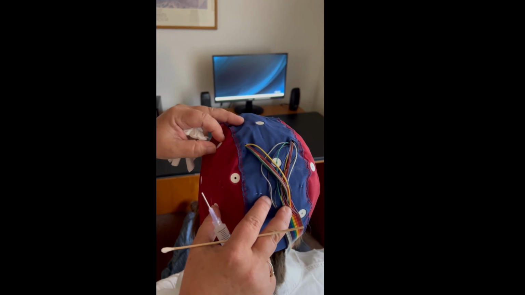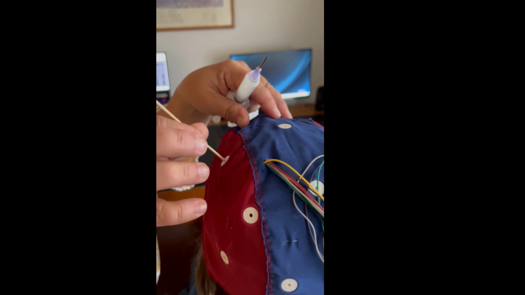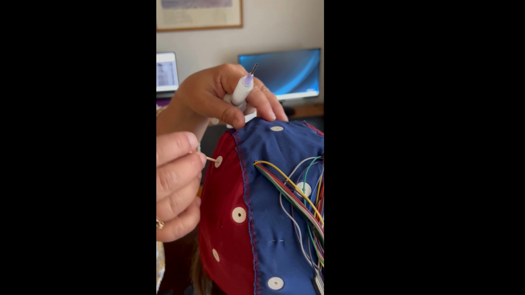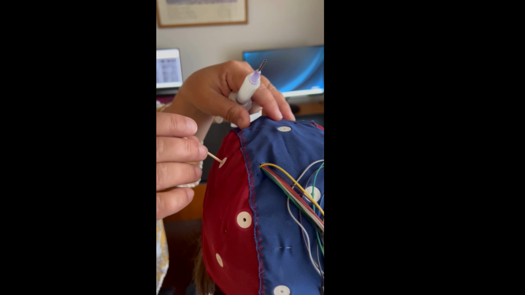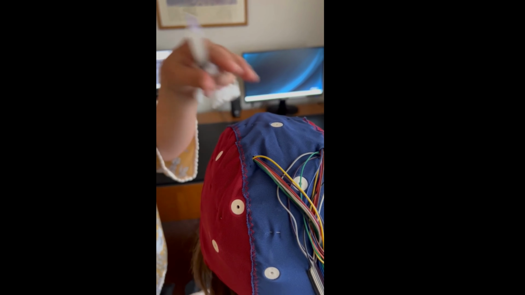And now we're going to use our Q-tip. And you just want to put it right there and just kind of twist it back and forth. Maybe rock it back and forth inside to move the hair around. Now we're at 6.4. We're still at an acceptable level of impedance, but for training purposes, we're going to work to get that under 5.